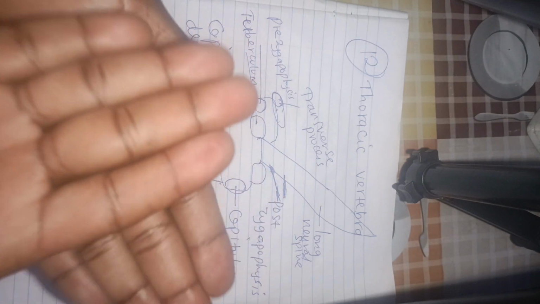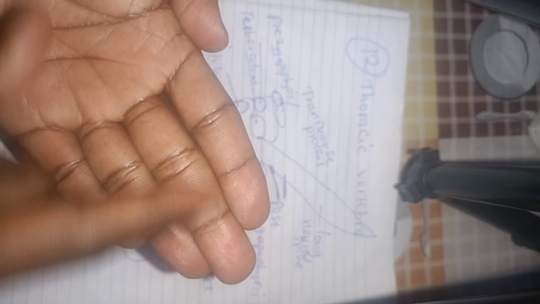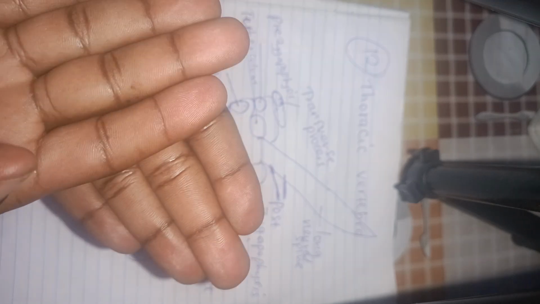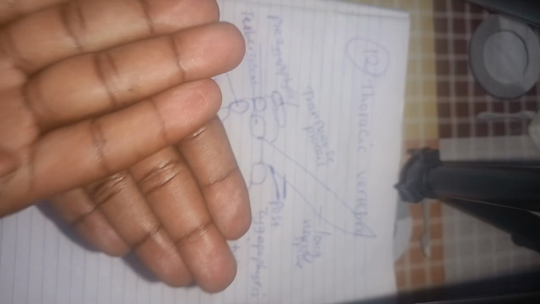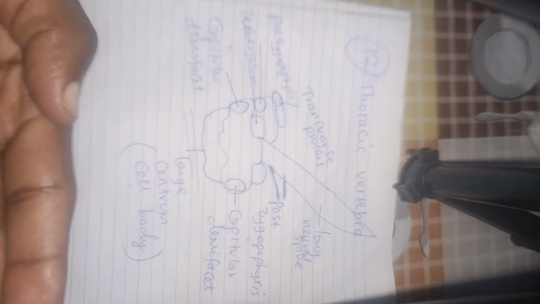So to support this cervical vertebra, we require a large centrum of this thoracic vertebra. So the thoracic vertebrae have a large centrum that can provide support to the vertebral column, majorly, for example, the cervical vertebra above it.